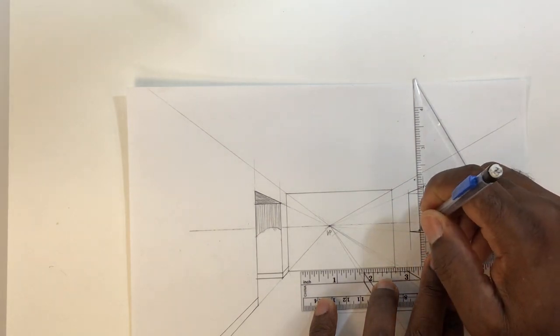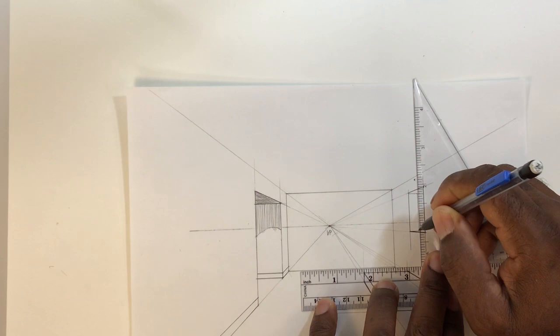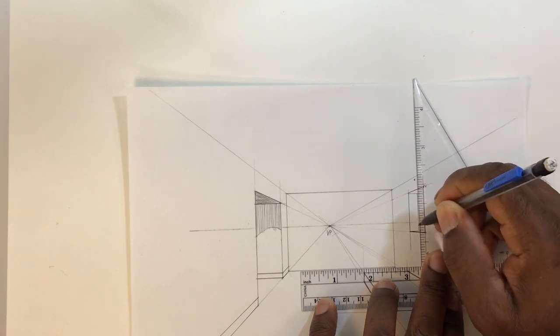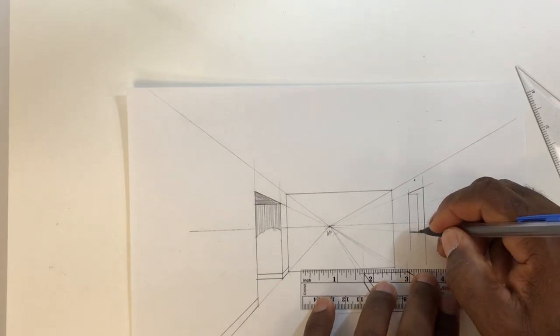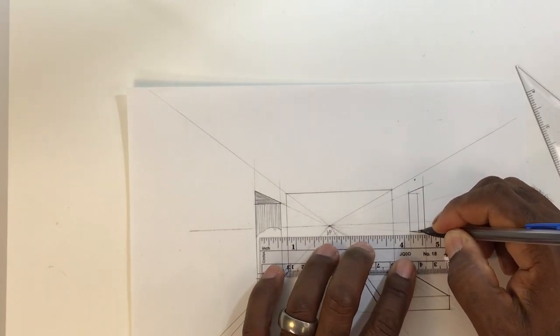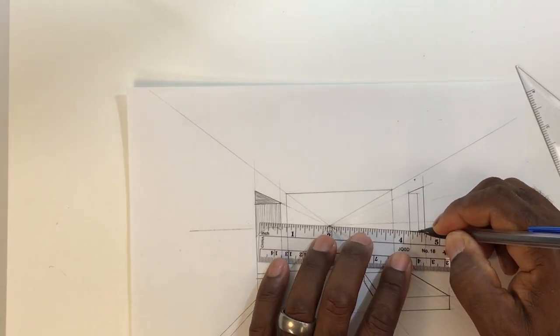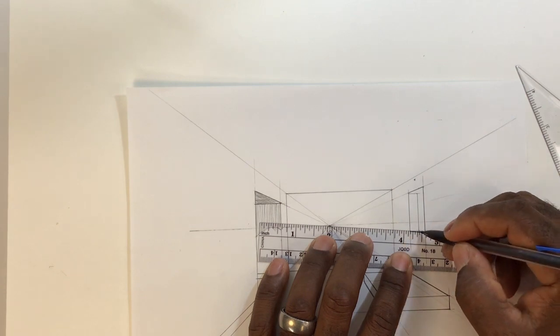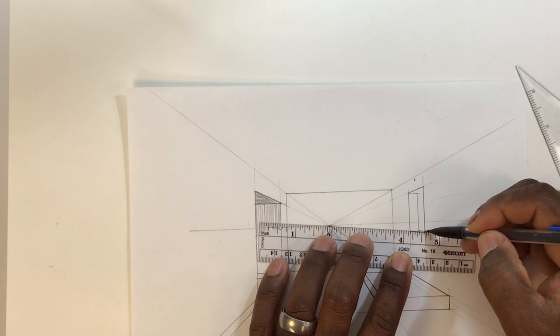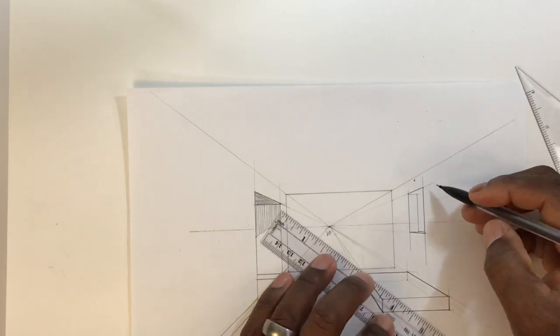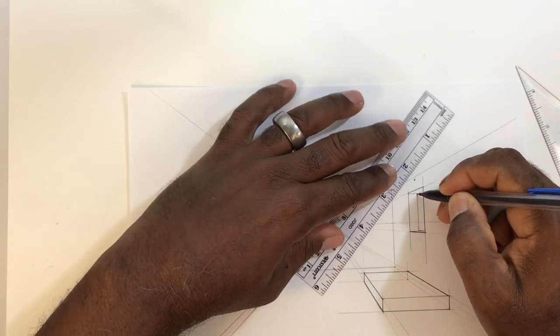Like so. There we go. And then once I've got that point, from that point, I'm going to connect that to the vanishing point and complete that portion right there. I'm going to have to do the same thing here.